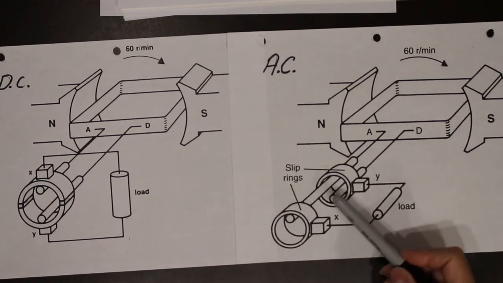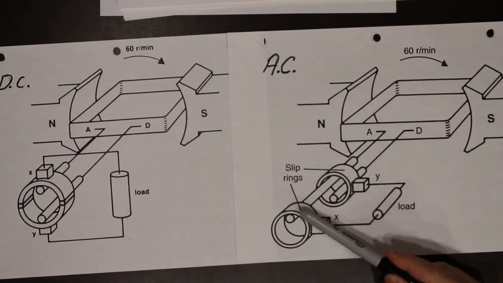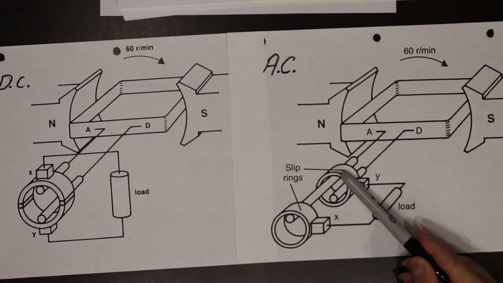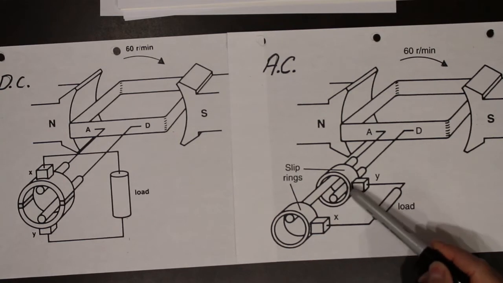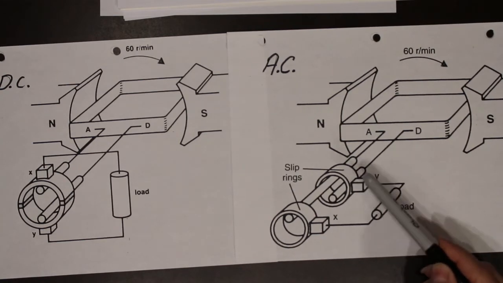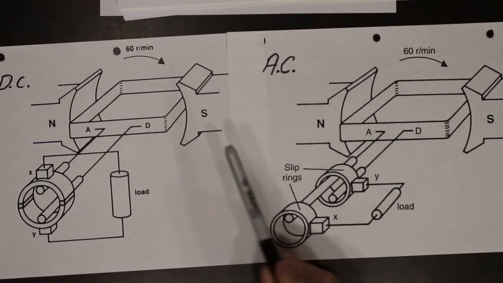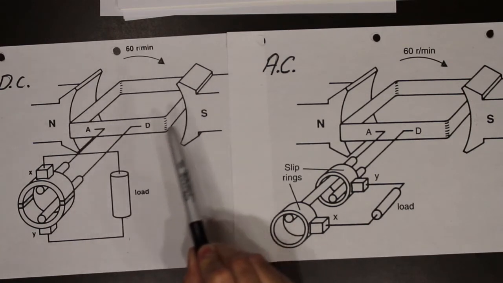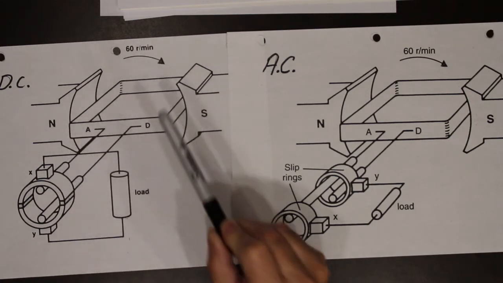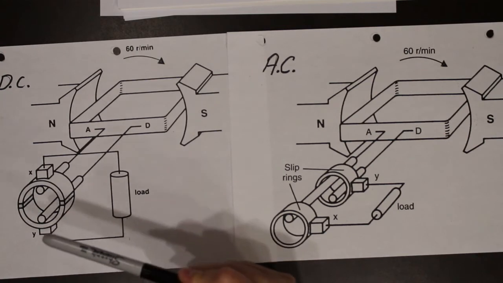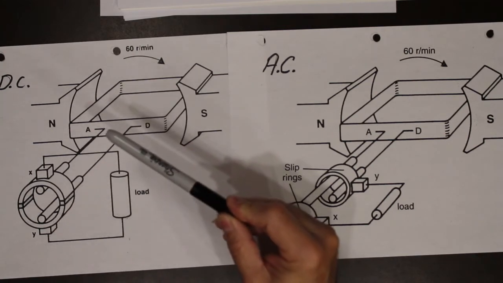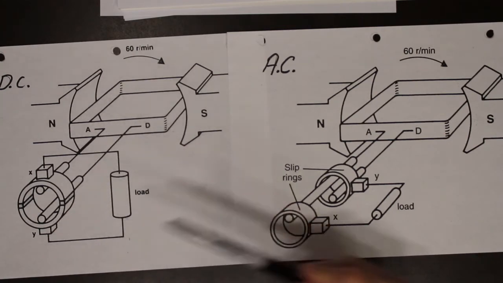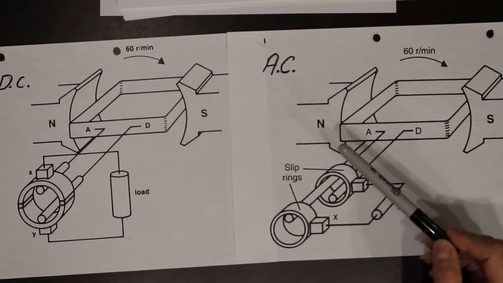With the AC, we have 2 slip rings and brushes. So the internal parts of the motors are the same. It's how we feed the electricity in that is different in each style.